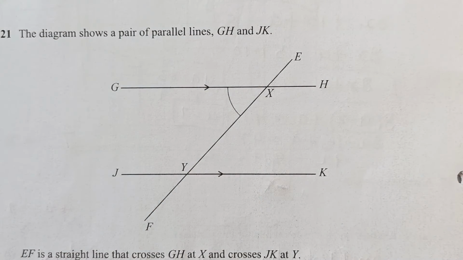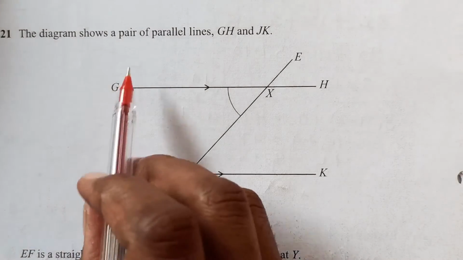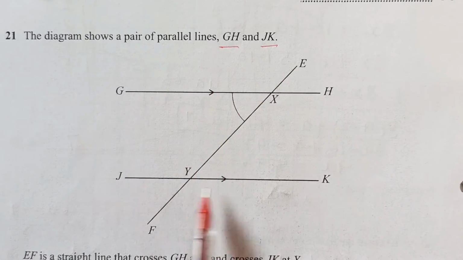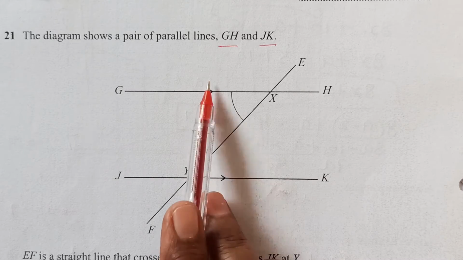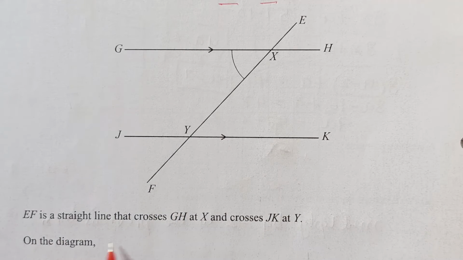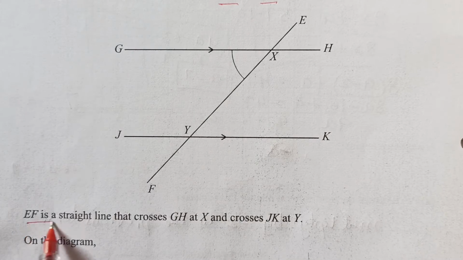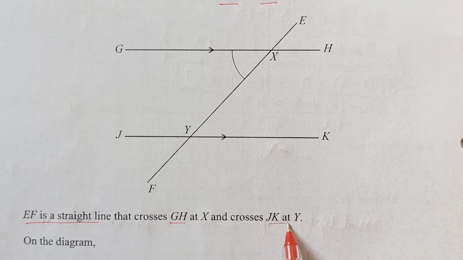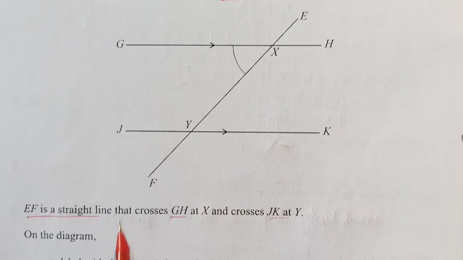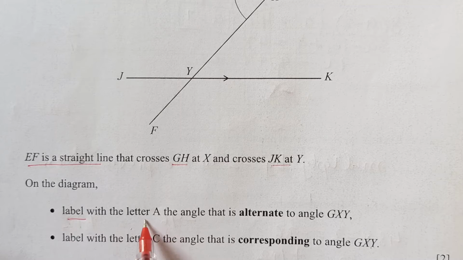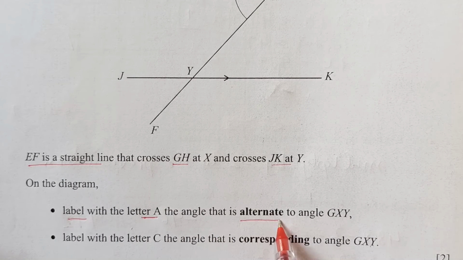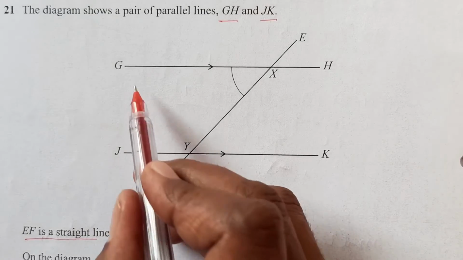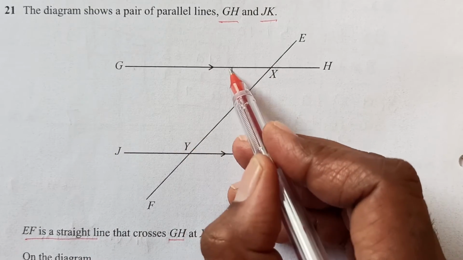Here we have a question from geometry. The diagram shows a pair of parallel lines GH and JK. This is GH, this is JK, both are parallel. You can see with the arrows it's shown. EF is a straight line that crosses GH at X, and JK at Y, right? On the diagram, label with letter A the angle that is alternate to angle GXY. First of all, you need to look for angle GXY. GXY is this angle, it's labeled here, right?